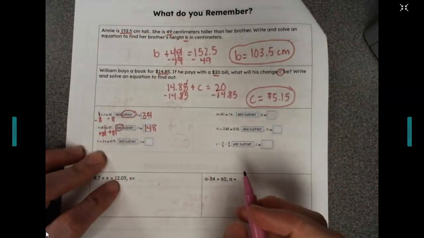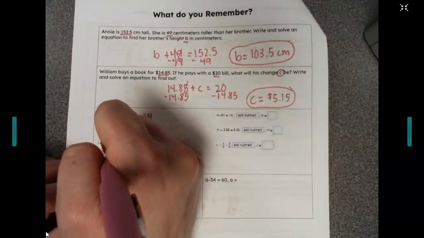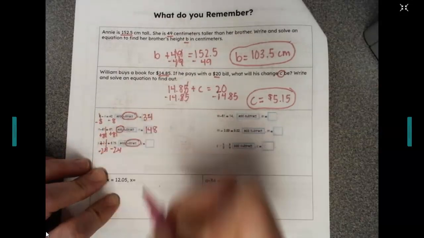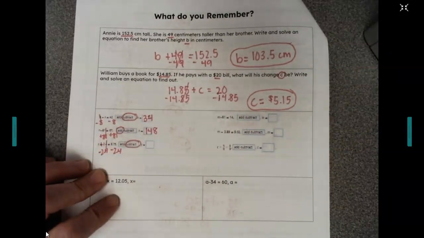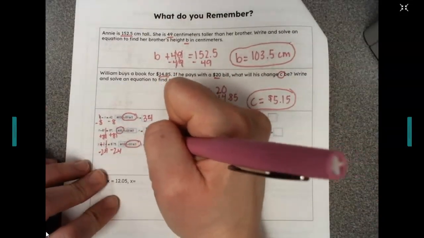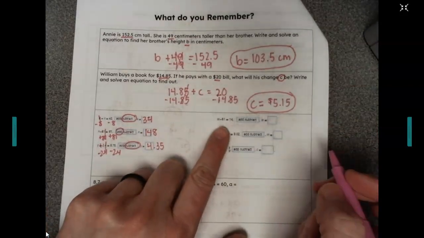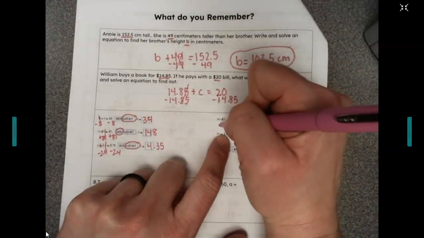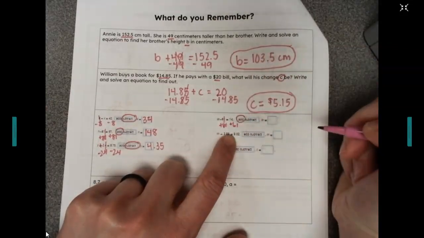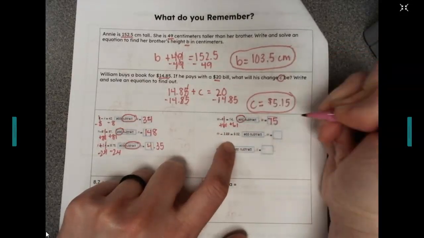The opposite of adding 2.4 is subtracting 2.4. So we subtracted. 6.75 minus 2.4 is 4.35. Let's take a look over here. The opposite of subtracting 61 is adding 61. So I'm going to do that to each side. We added. And when I add 14 and 61 together, I get 75.